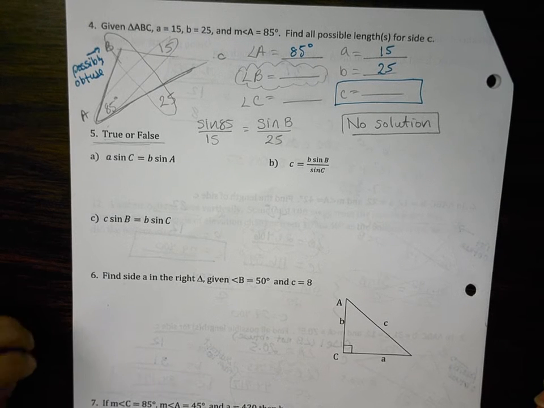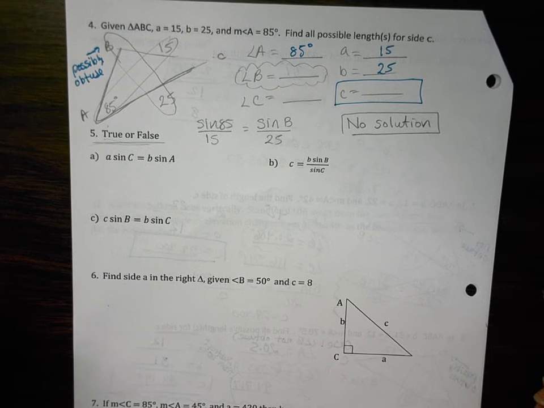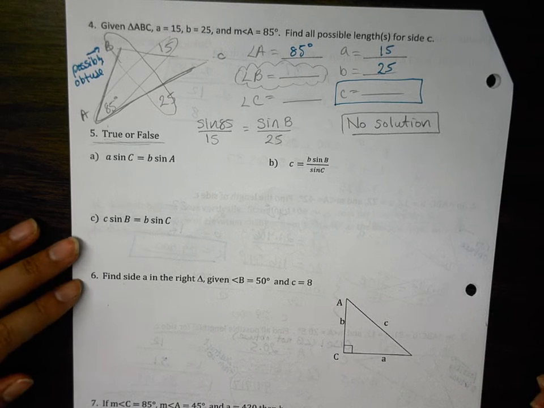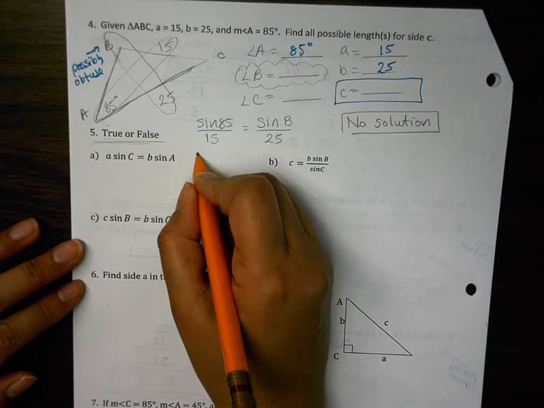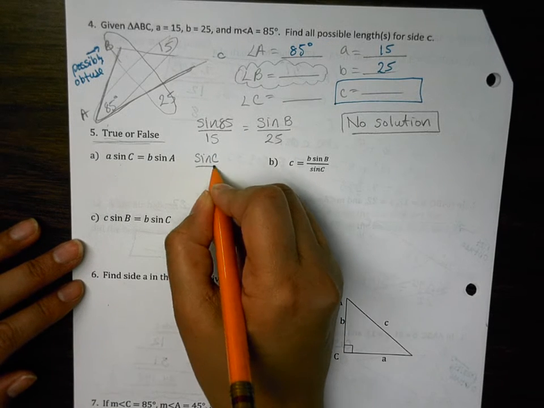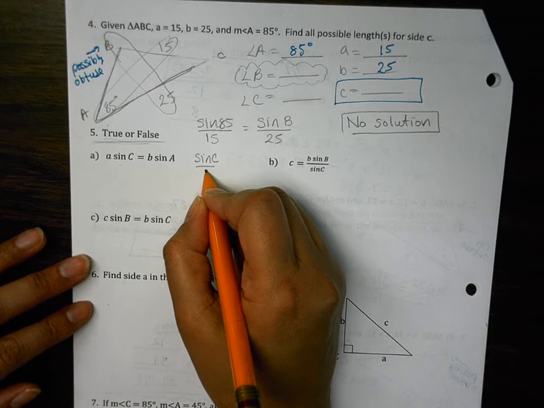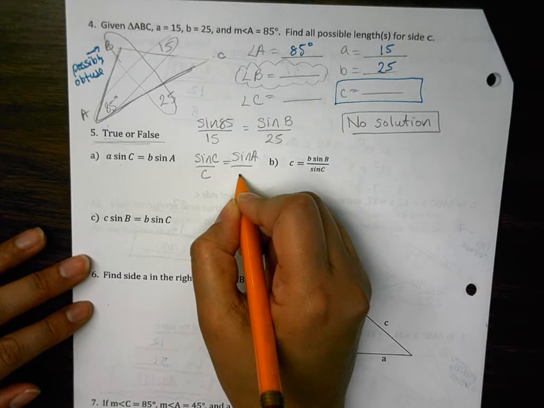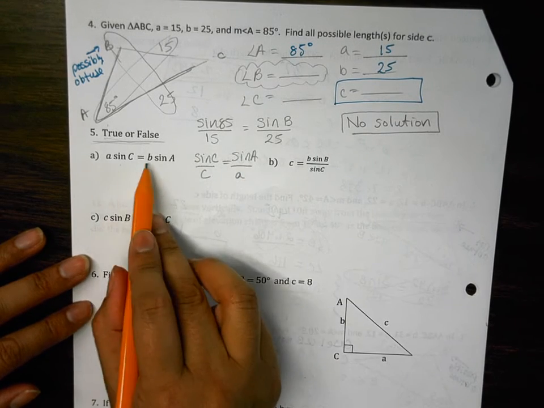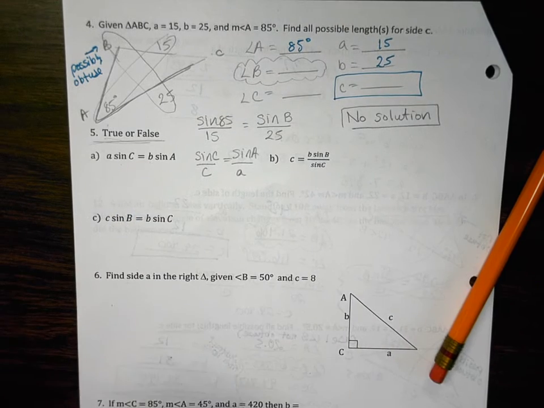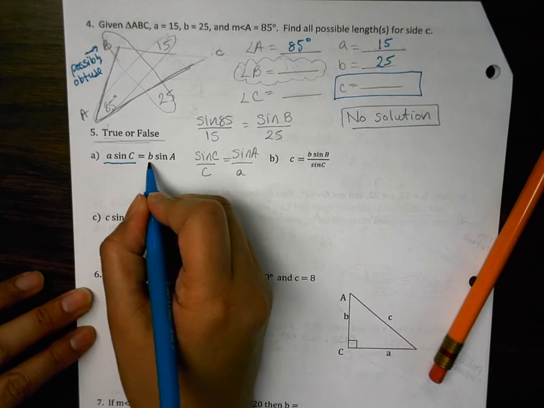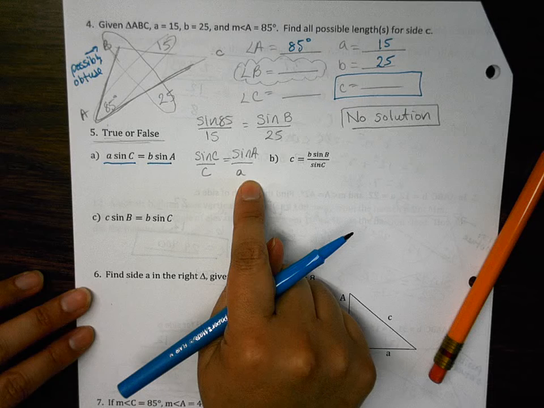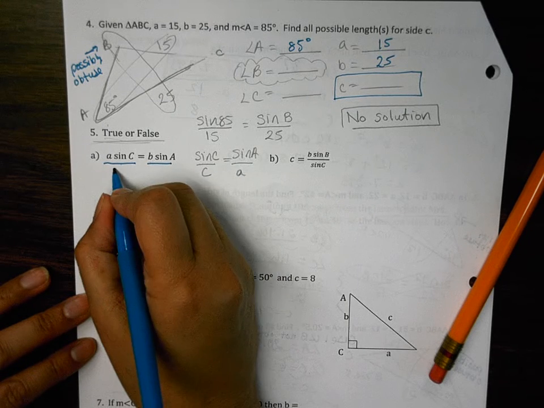True or false? Anyone, any guesses? Is this the way our formula usually looks? No, what does it usually look like? I'm going to start with the sine C. If I have sine of C, what must be at the bottom? And if I have sine of A, what should be at the bottom? A. Now, these little guys are in the wrong spot, so I'm going to divide both sides to see if I can get it to look like this.